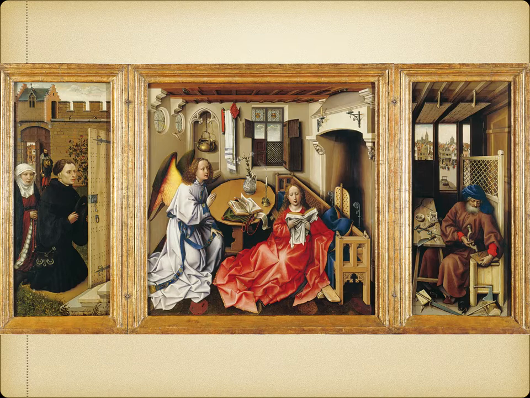Now, this is actually a small altarpiece that was produced for a private patron. And so the use of this would be intended to be used in the household for household prayer.